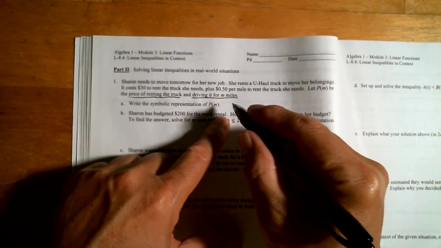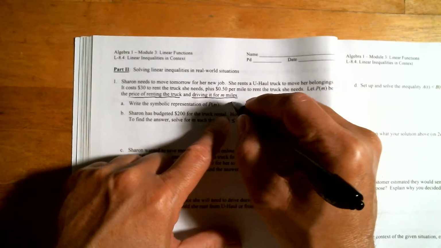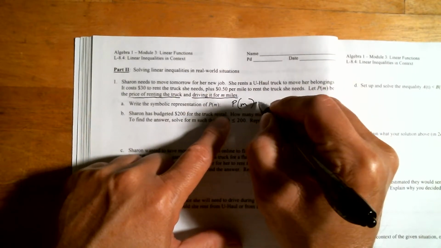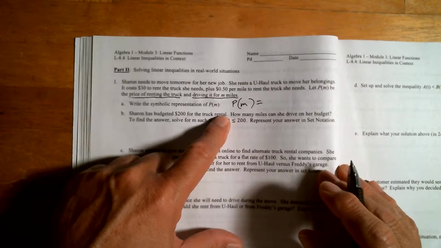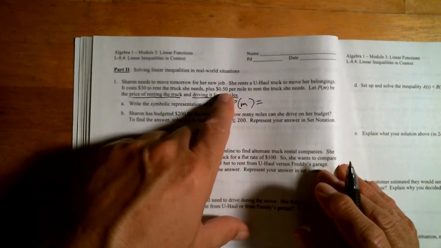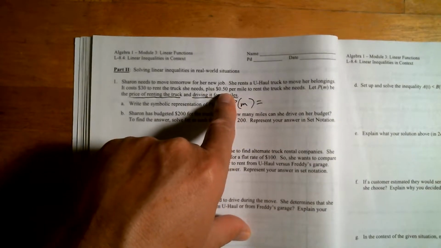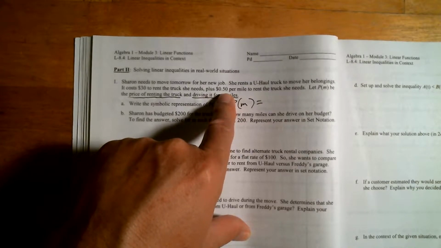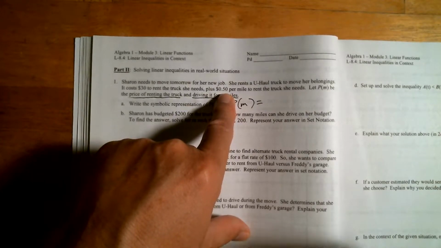So P of M would equal, so for every mile she drives, she's going to be charged 50 cents per mile. So that to me sounds like it is the slope of this function.